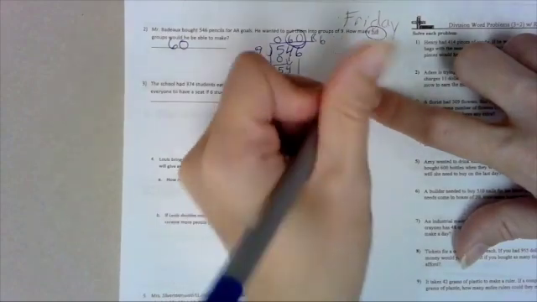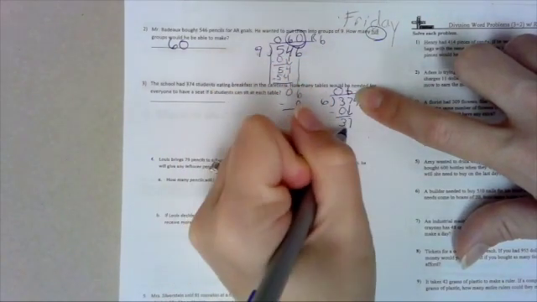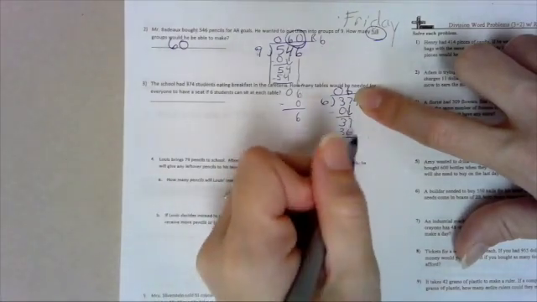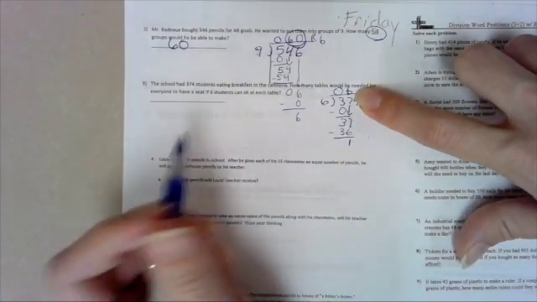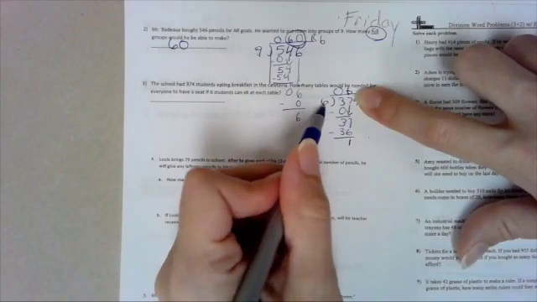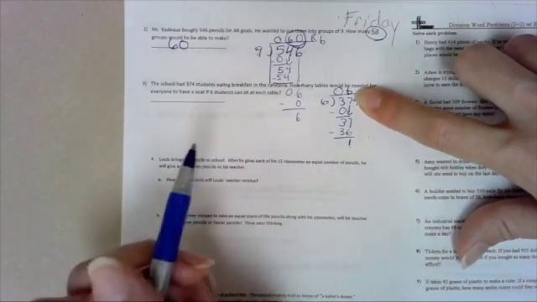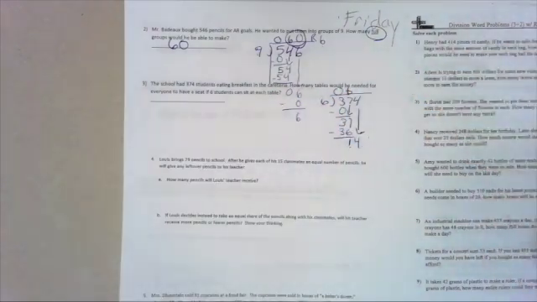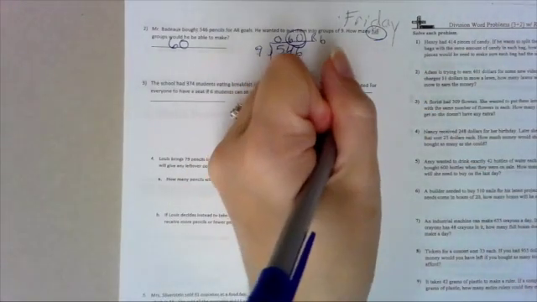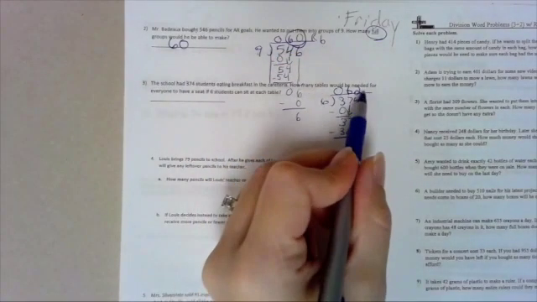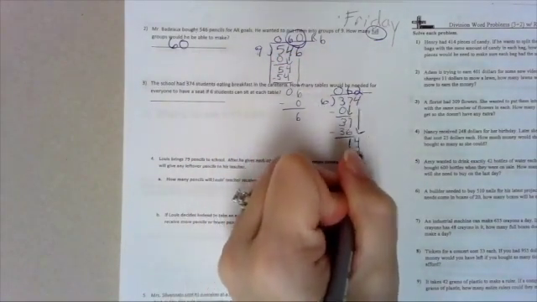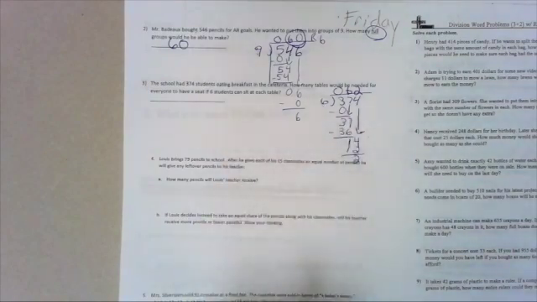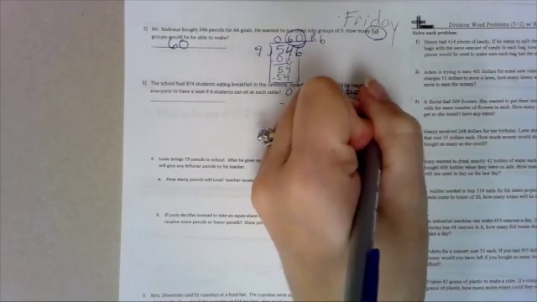37 divided by 6 is 6. 6 times 6 is 36. 37 minus 36 is 1. And 1 is less than 6. So now I can bring down the 4. 14 divided by 6 is 2. 2 times 6 is 12. 14 minus 12 is 2. Yes, 2 is less than 6, so my remainder is 2.